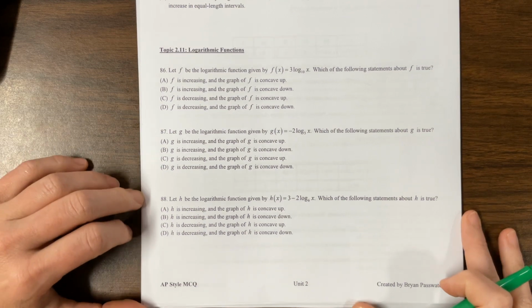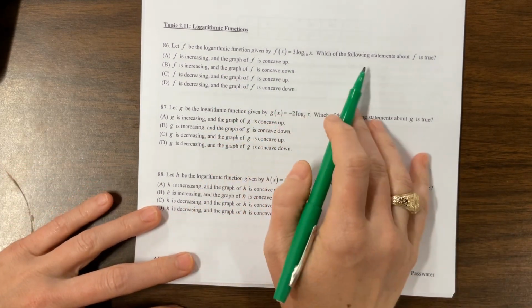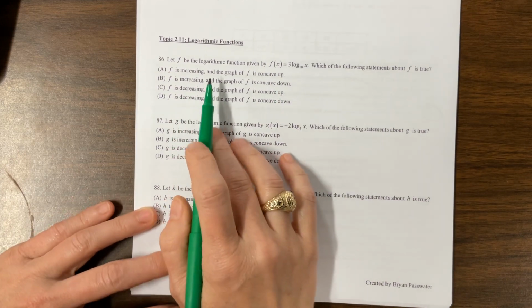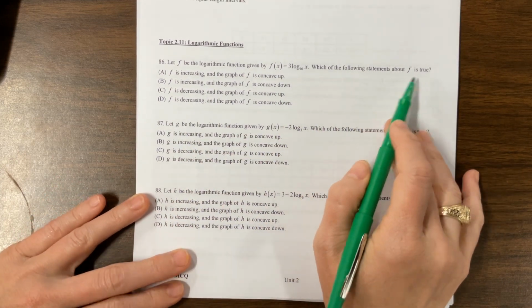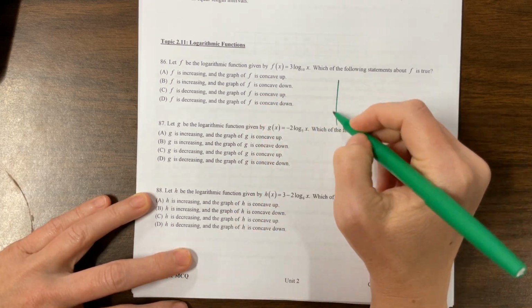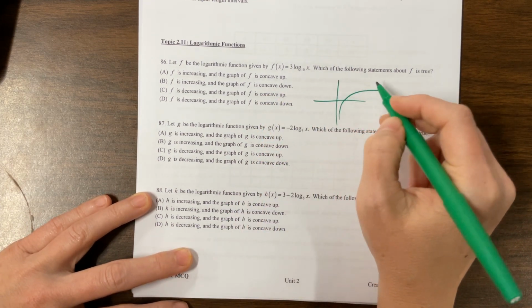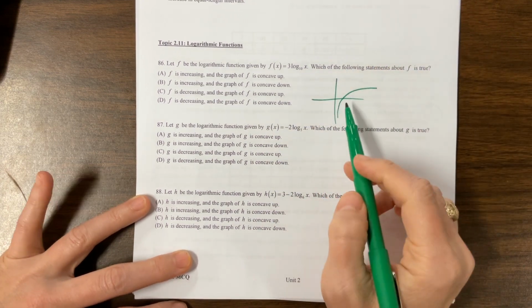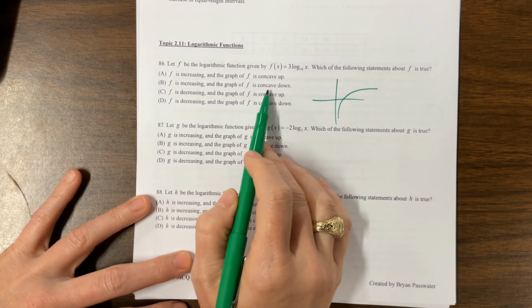Okay, let's jump down to this one. Which of the following statements about f is true? Well, the log function looks something like this. This vertical stretch will pull it farther apart, but it doesn't change its domain and it doesn't change its concavity. It's increasing and concave down.